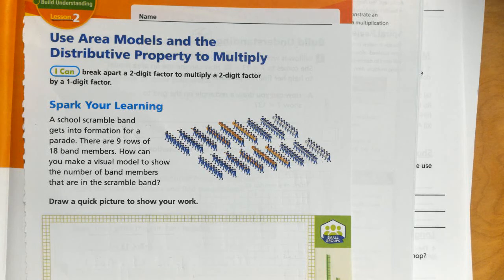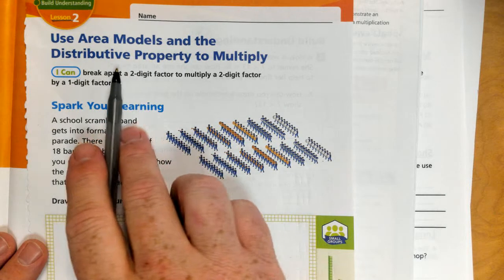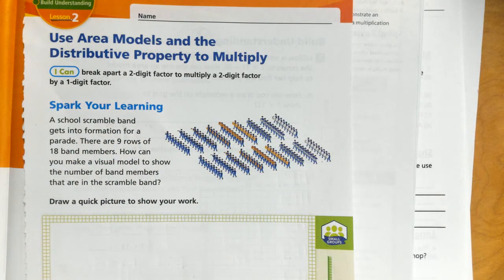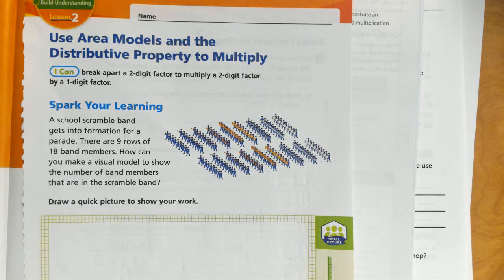What we're working on is using the area models and the distributive property to multiply. This is an action-packed lesson with some big-time, heavy concepts in it. So we're going to take our time, and I really want you to pause this video if you need to think about anything that I'm saying, rewind it, and if you still have questions, please reach out to me after you watch the lesson on YouTube. Okay?